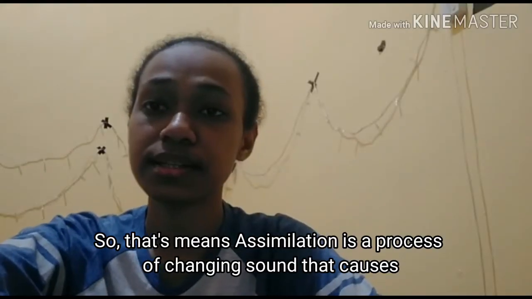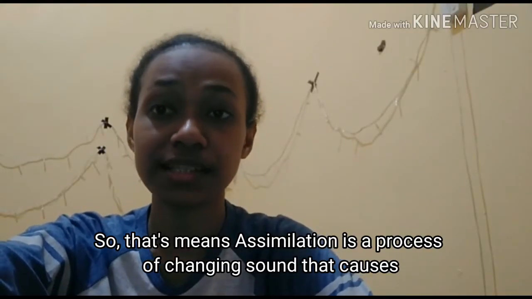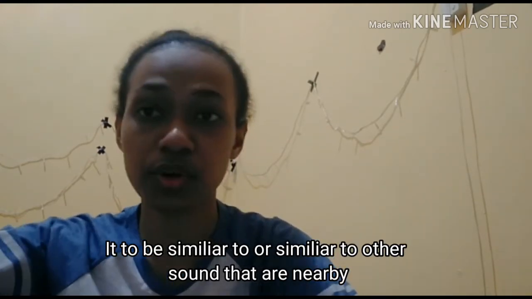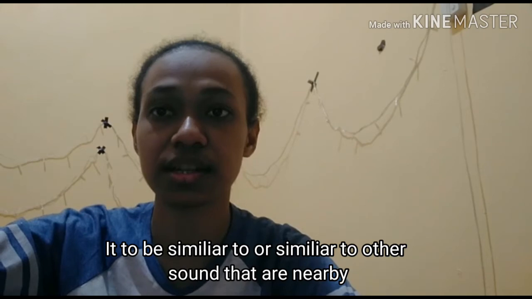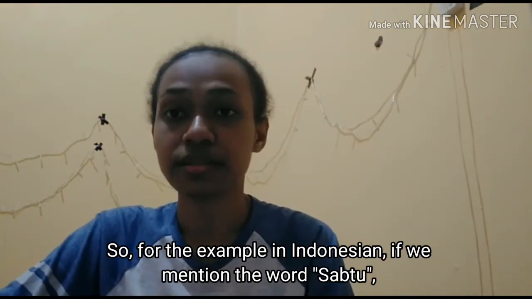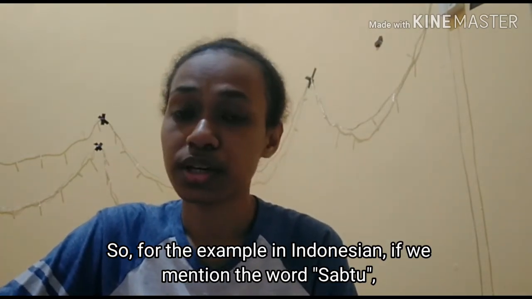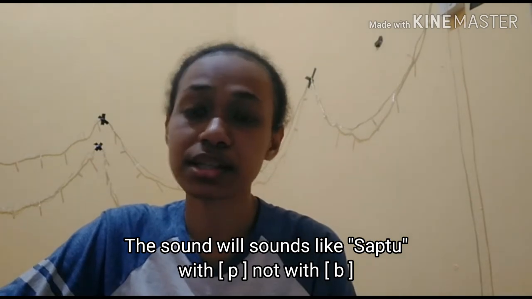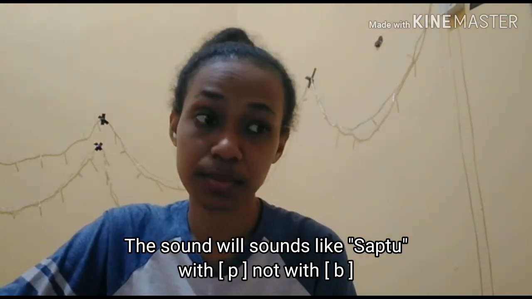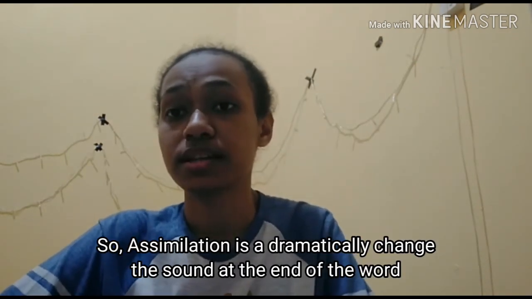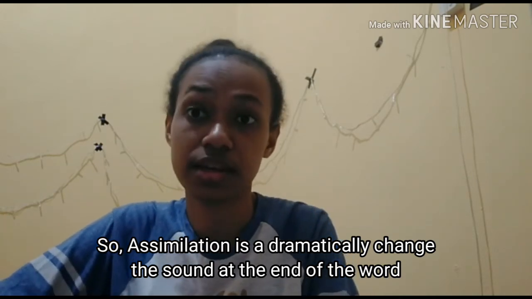So that means assimilation is a process of changing sounds that causes them to be similar to other sounds that are nearby. So for example, in Indonesian, if we mention the word Sabtu, the sound will be like Saptu with P, not with B. So assimilation dramatically changes the sounds at the end of the word.